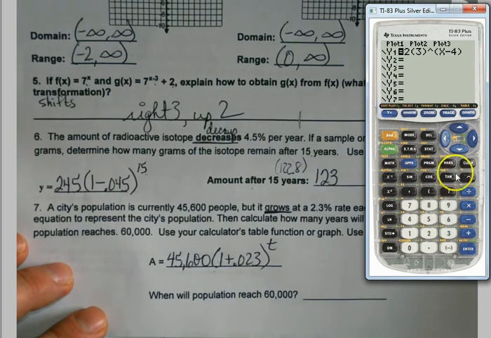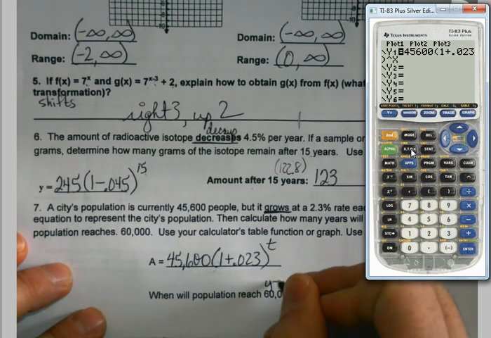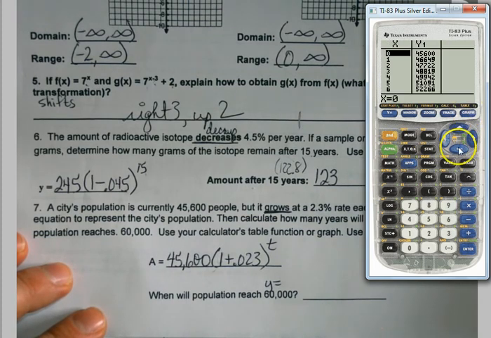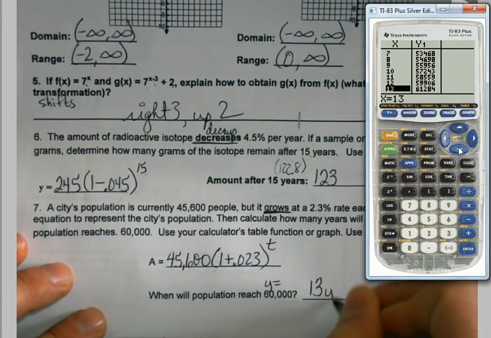So unless you are a big fan of guess and check and you just want to put in random numbers for t until you find it, I would suggest going to the graphing function, punching your equation in, and again, we just use x. And what I'm going to do is I'm going to bring up the table and I'm going to scroll down until y equals 60,000. So let's see. How long is it going to take to get to 60? Close. There it is. Okay. So somewhere in year 13.